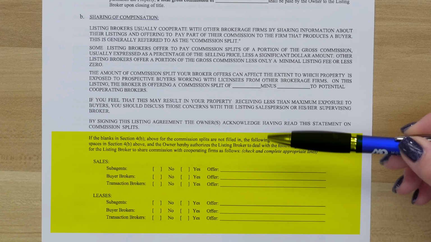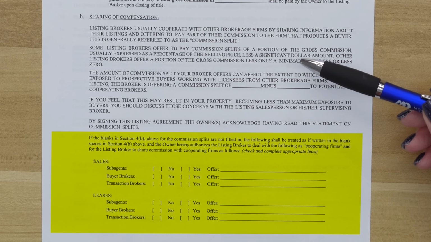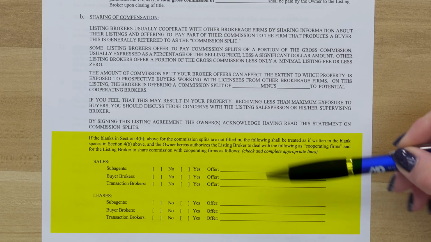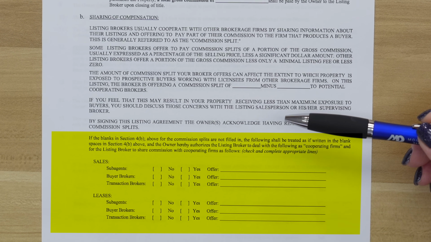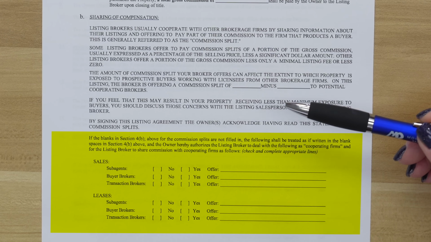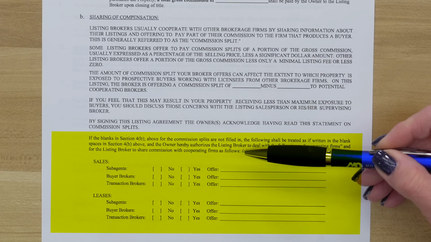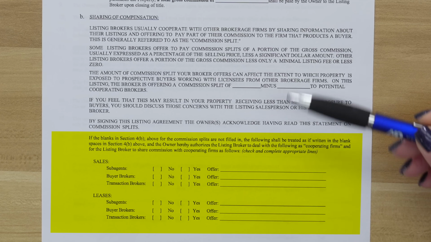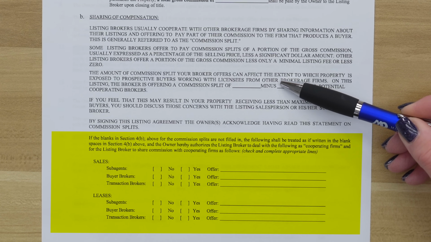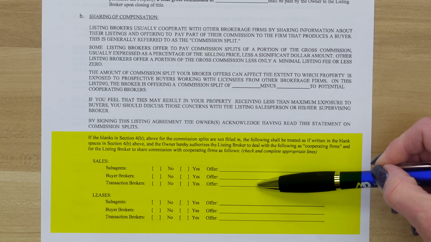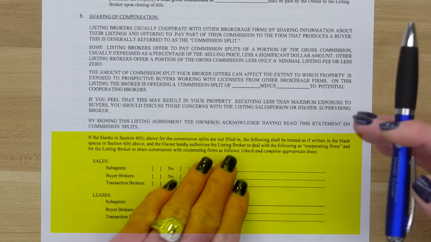If there's no amount in there, you'll see below here this little section on sales and leases. It says if the blanks in Section 4B above are not filled in, then you can put them here. So sub-agency, we know we don't practice in New Jersey, but if your seller is offering a different level of compensation to a buyer's broker versus a transaction broker, then you would leave it blank in the paragraph above, and then you would check yes down here, and you would put the amount that they're offering there. Same goes for the leases.